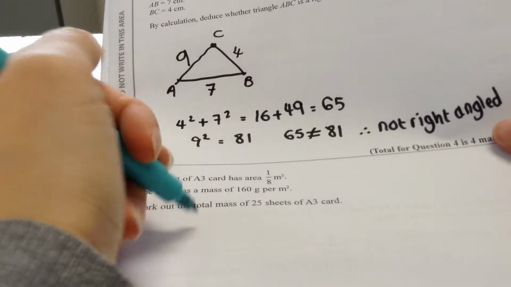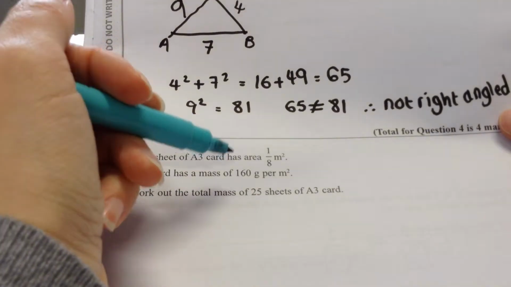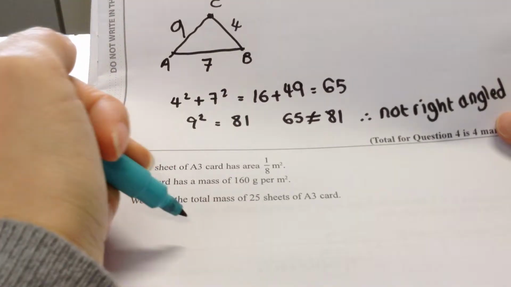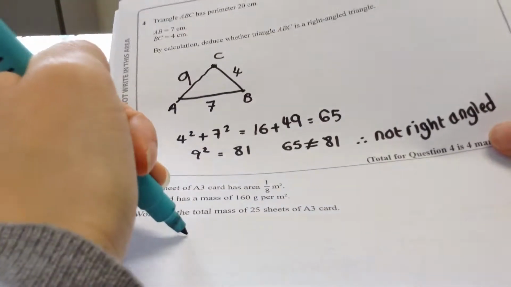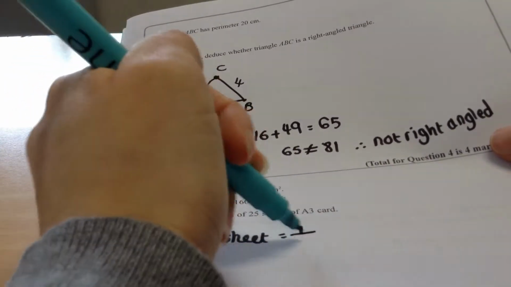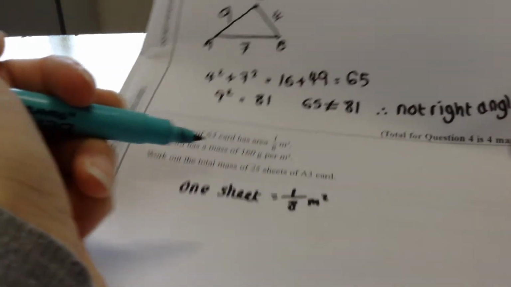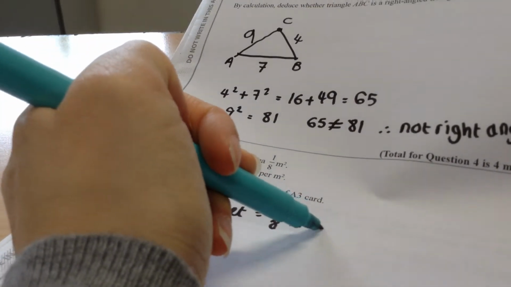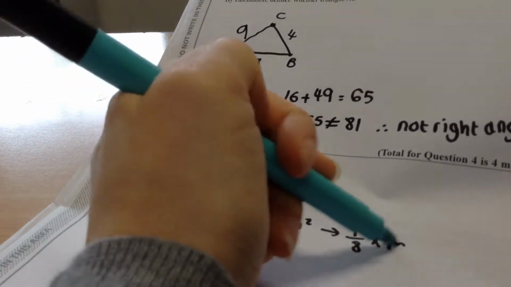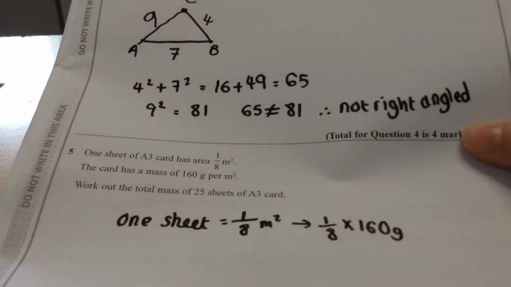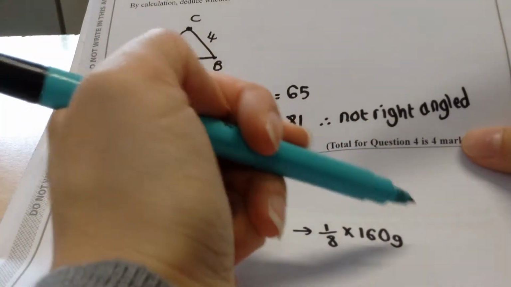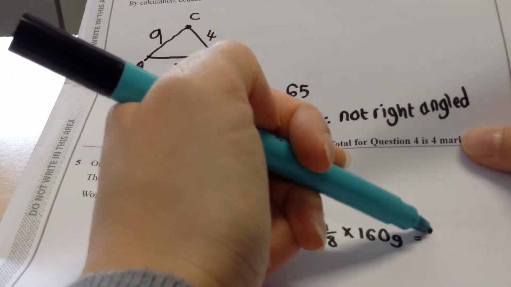So one sheet is 1/8 of a square metre, so its mass should be 1/8 of 160 grams, because that's per square metre. This is 1/8 of a square metre, so it should be 1/8 of that, which is 20 grams.